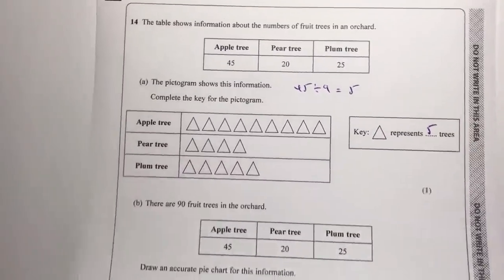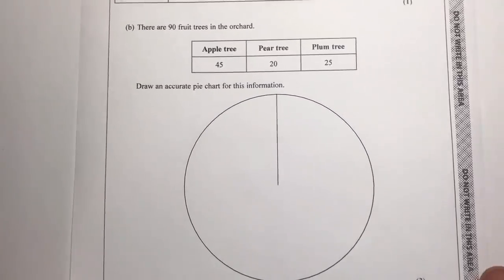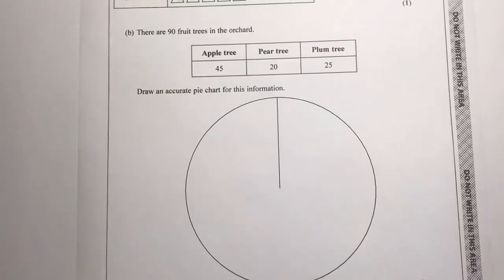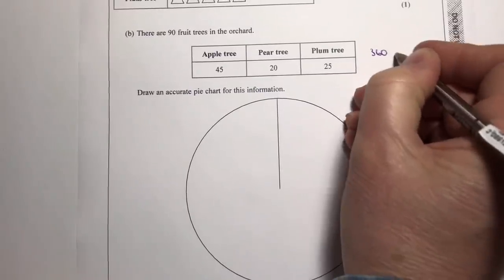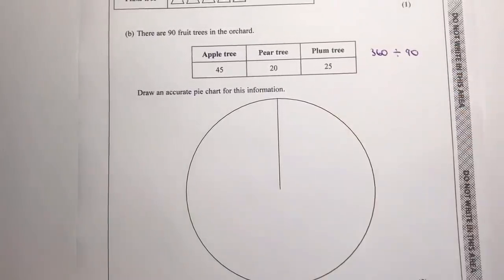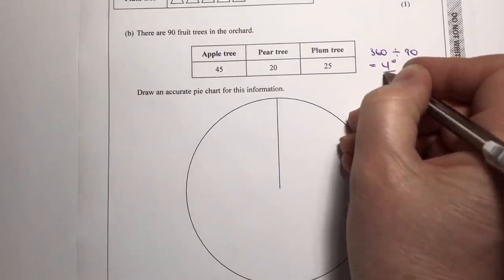We're then being asked to take this information and construct a pie chart. The important thing about pie charts is that we have to figure out how much it is per tree. So the piece of information that you need to know is how many trees. Well, in this case there's 90. And you also need to know the number of degrees in a circle is 360. So if we have 360 degrees and there's 90 trees, if we divide one by the other, it means that each tree must equal 4 degrees.